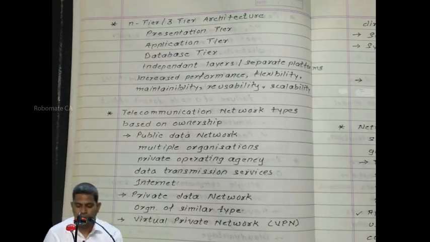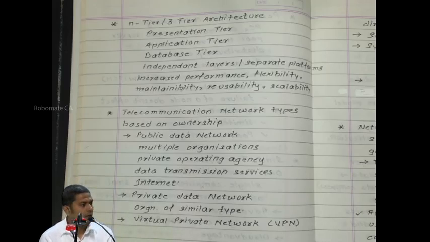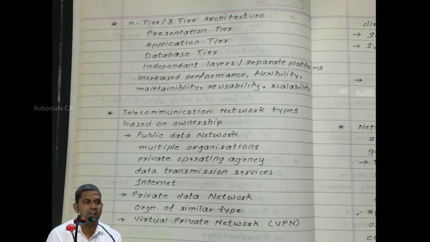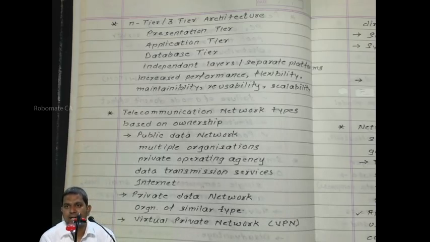We are now moving to the next topic, that is called as telecommunication networks type based on ownership. How people own the network. On that basis we have different types of network. Okay, we'll start off with the very first one, and that is called as public data network.